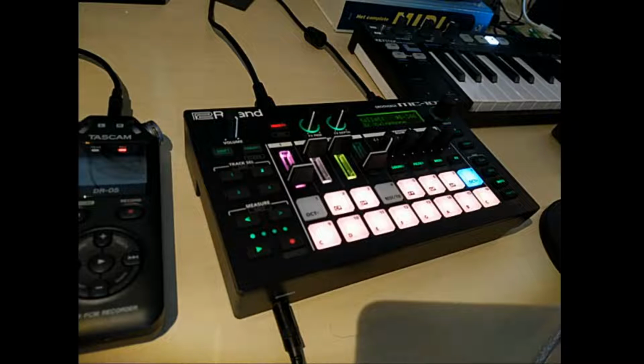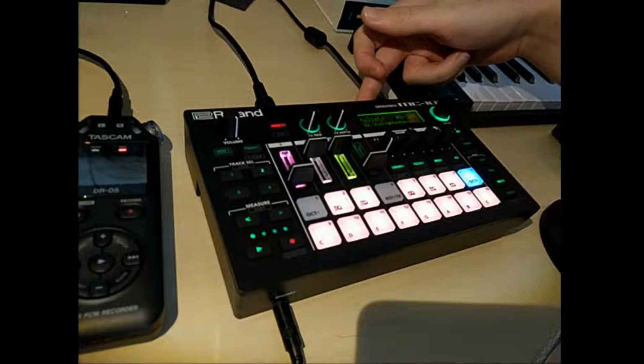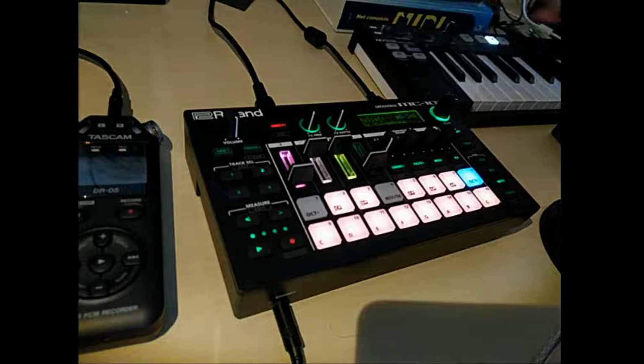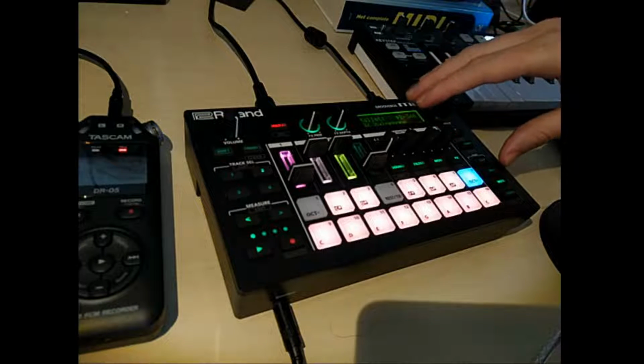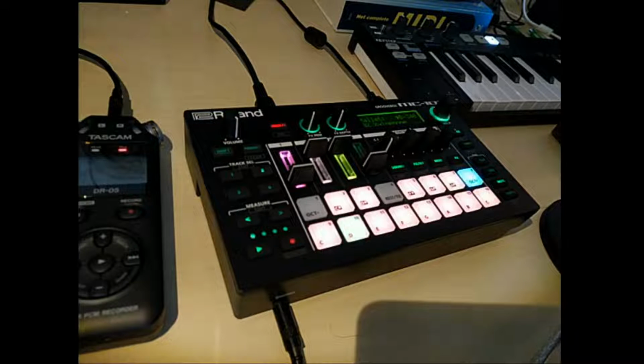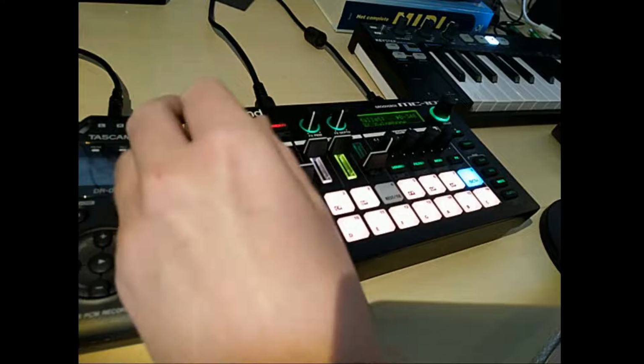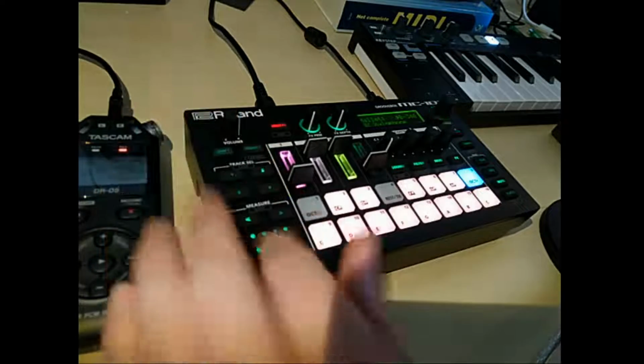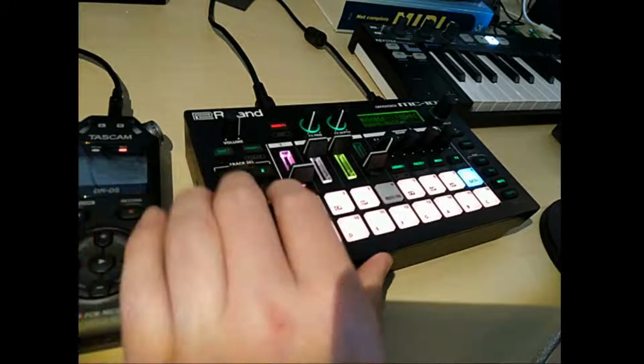How many projects can you save on it? It has an SD card in the back, a full-size SD card, because micro SDs you would lose on stage. I made a bunch of projects. They're about 10 megabytes each. So you could save 800 projects on an 8 gig card. Well, I also have some 20 MB projects. And each project can have 4 tracks.